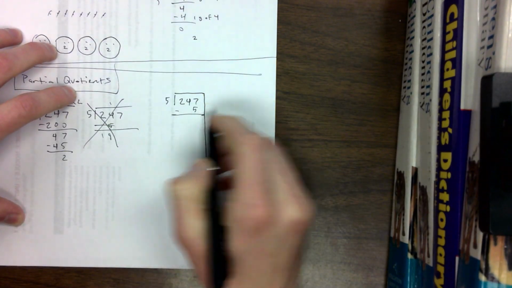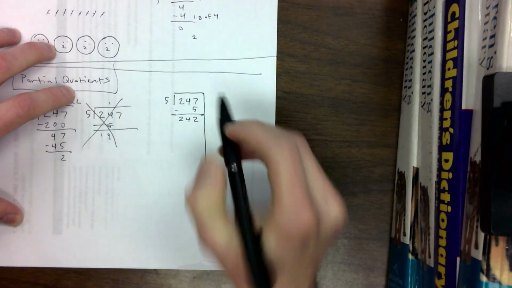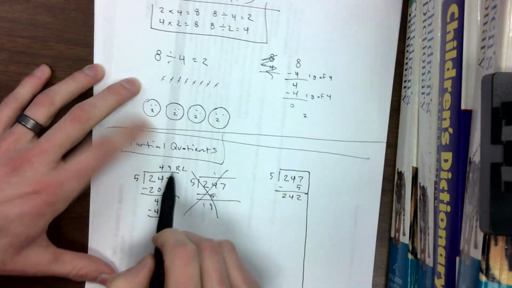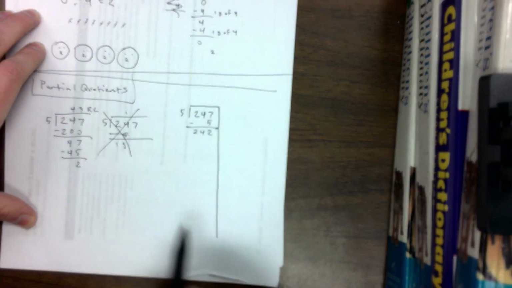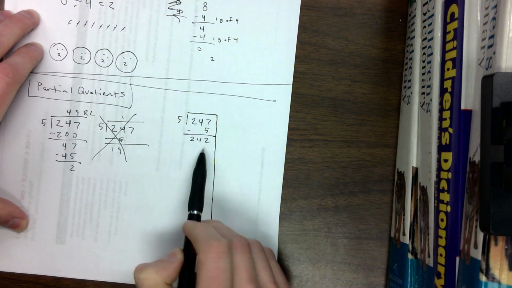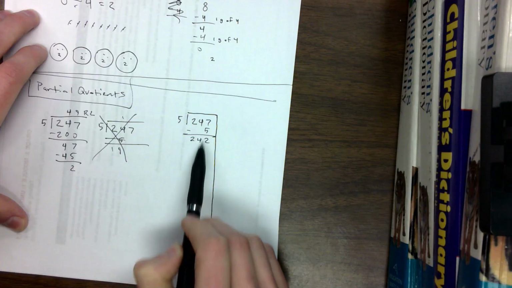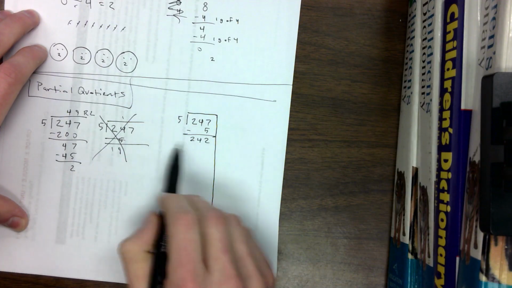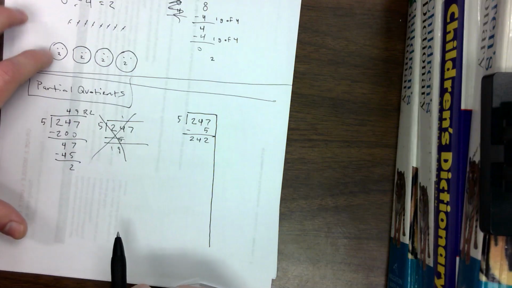So 247 minus 5, we are left with 242. Well, a student could do this 49 times if they wanted to. But again, it's going to take forever, take up a whole lot of space. So at this point, hopefully they go, yeah, maybe I'm going to think of a multiple of 5 rather than doing just 5 times 1 every time. And they're going to choose a different multiple of 5.